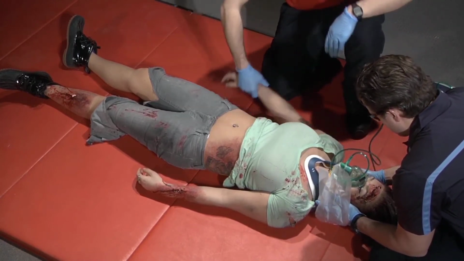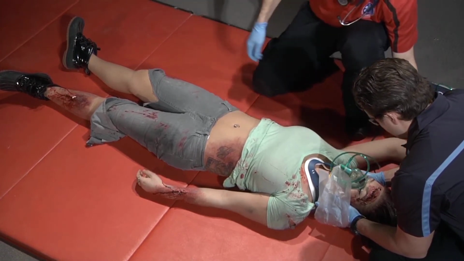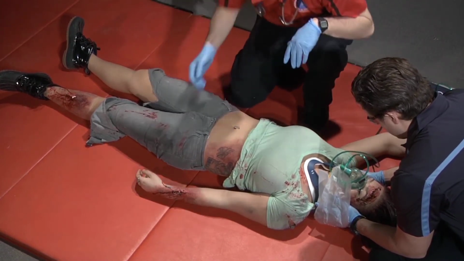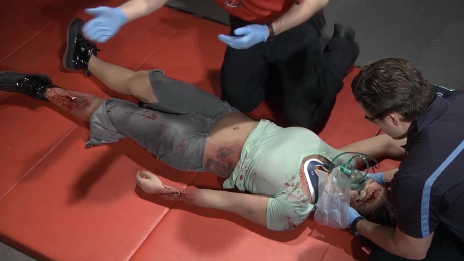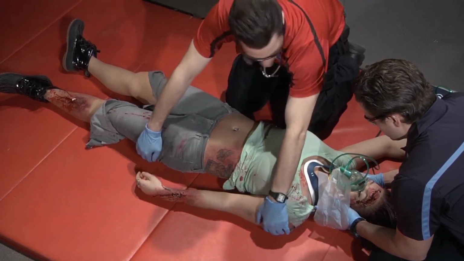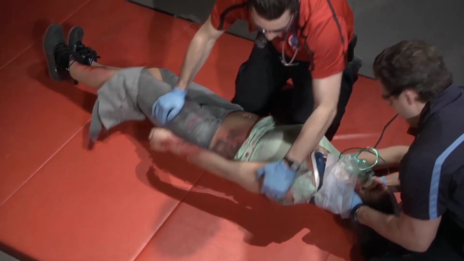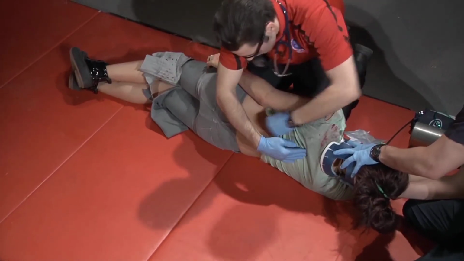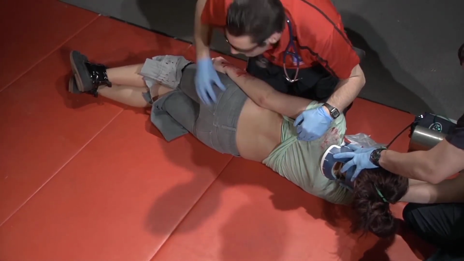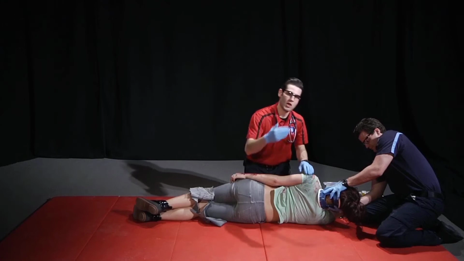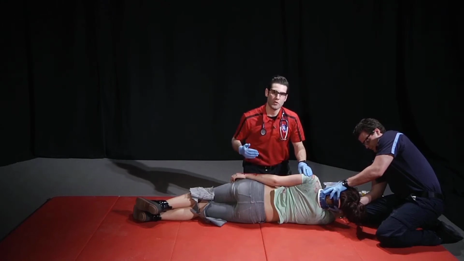Now going to log roll the patient and assess the posterior thorax and lumbar areas using a third rescuer if available. On your count. 1, 2, 3. Looking for any deformities or bleeding. I'm then going to log roll the patient back onto a long spine board and initiate rapid transport.